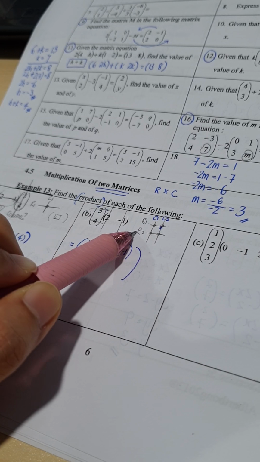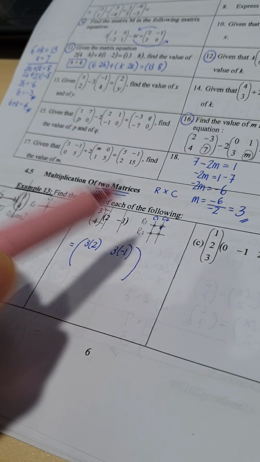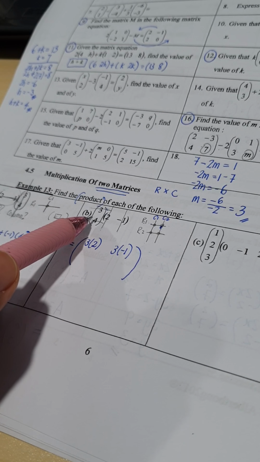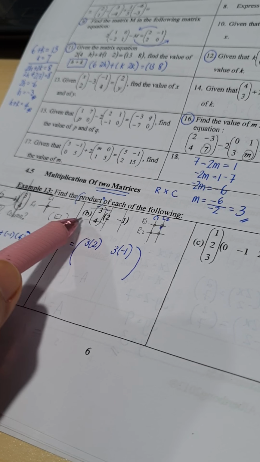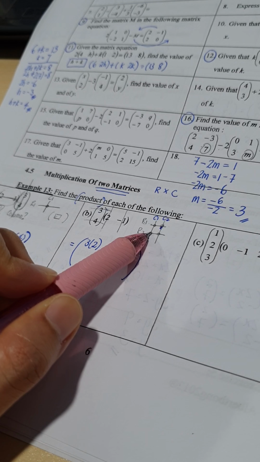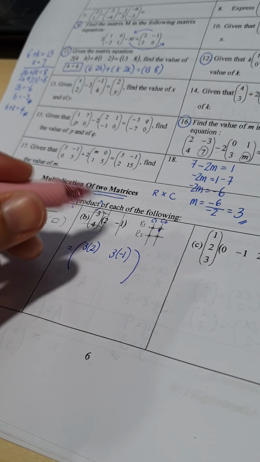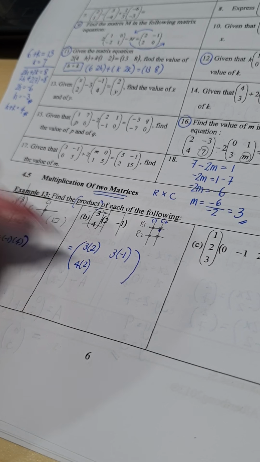Intersection between row 2 and column 1. Go to your question. Row 2 where? Oh, this is your row 2. Row 2 times with column 1. Column 1 is this. So 4 times 2. 4 multiply with 2 only.